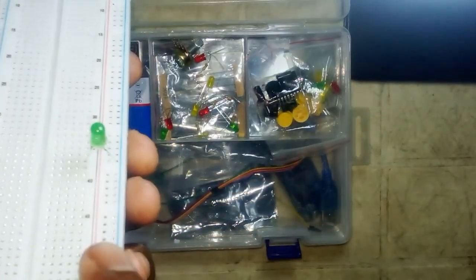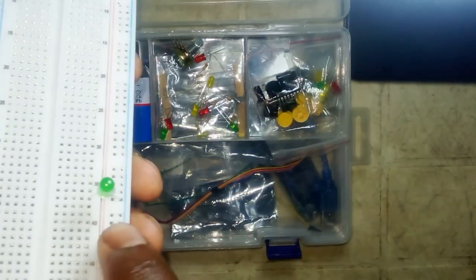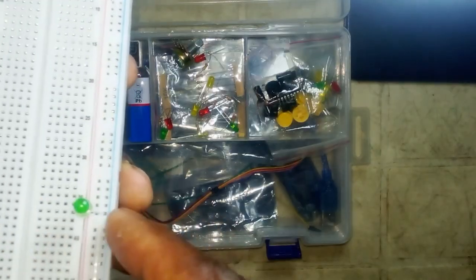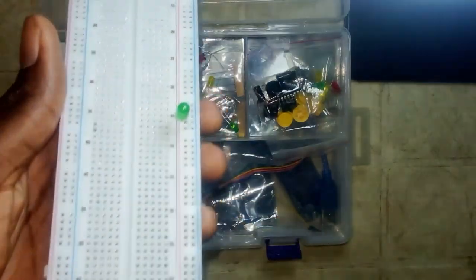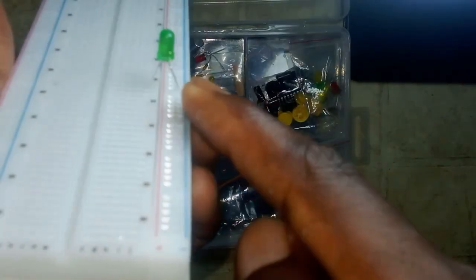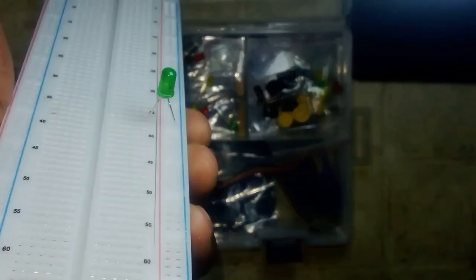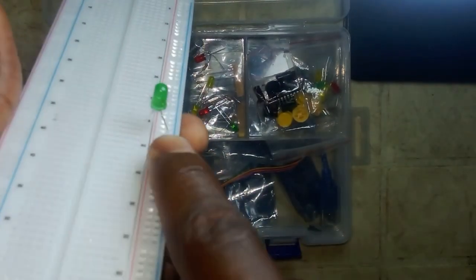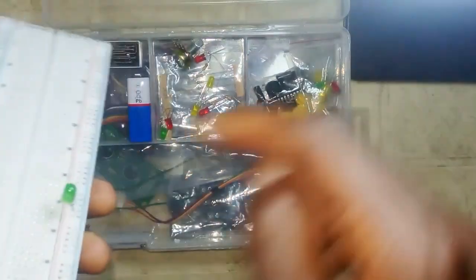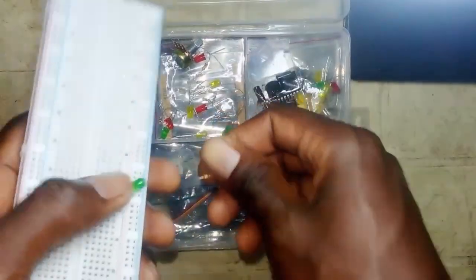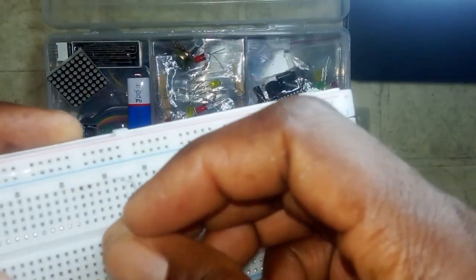By doing this, we have this LED pinned in the negative, so I don't need the extra wire to connect the negative. And then this positive part is where I will now connect a resistor to.